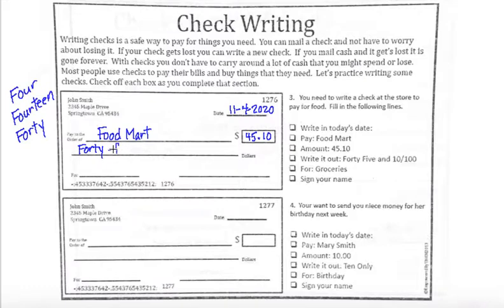You can write this in cursive. I usually do. And so when I get to the decimal, I use the word and. You can write it out or you can abbreviate it. And since I have 10 cents, I'm going to make that as a fraction of a dollar. So that's going to be 10 out of 100.